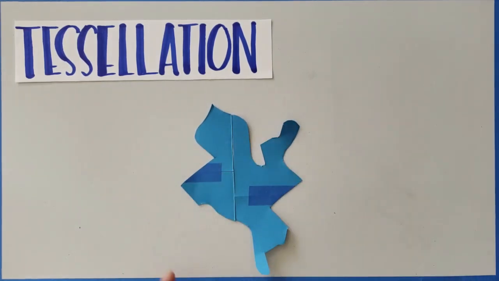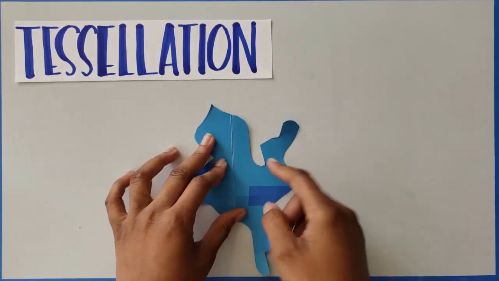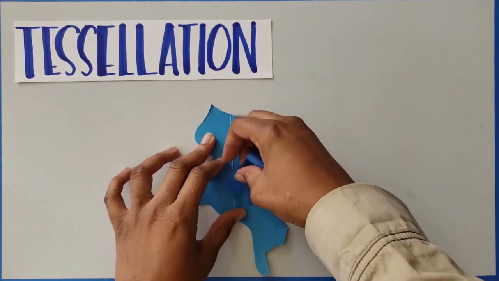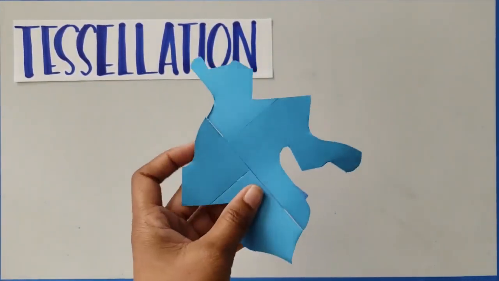You could totally try shifting yours. I always encourage students to try new things, experiment, and be creative. I'm just showing you the basics here, right? Secure it with the piece of tape. So now you have engineered a stencil.